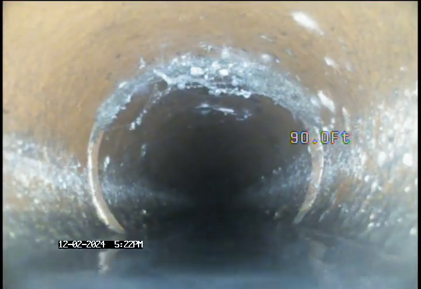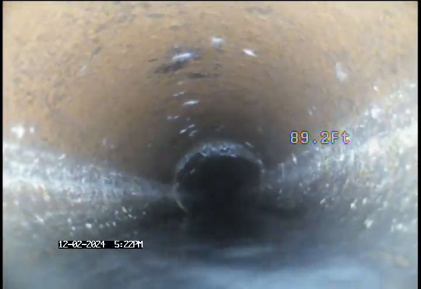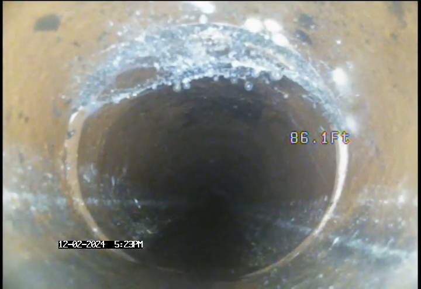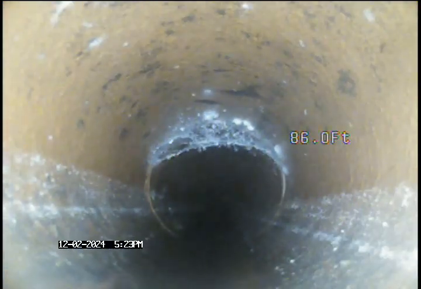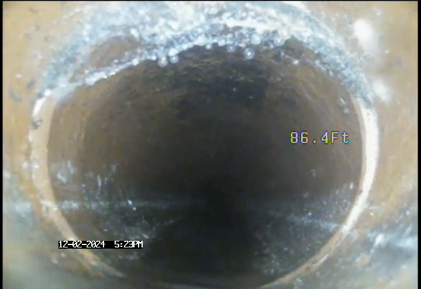Pooling continuing. Cobwebs at the top, pooling continuing. Pooling appears to end at this joint at 86, so 86 to 93 is that pooling section.